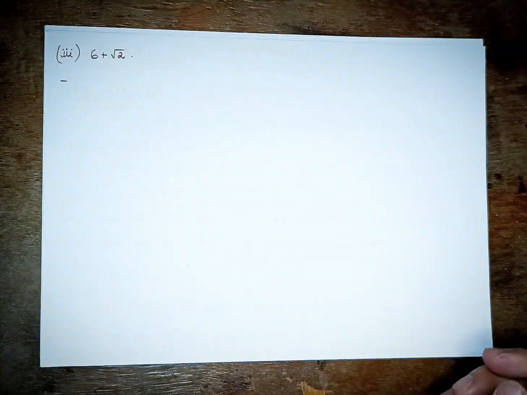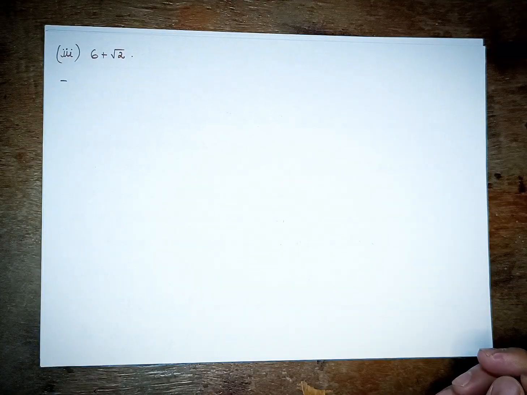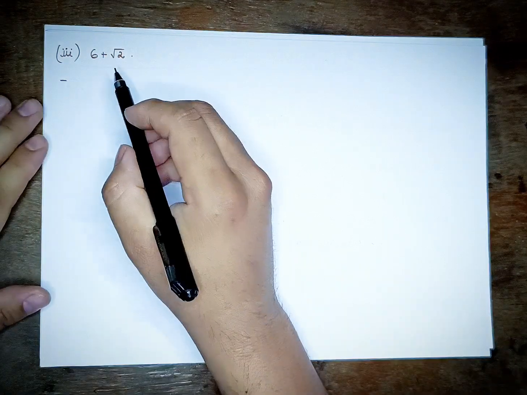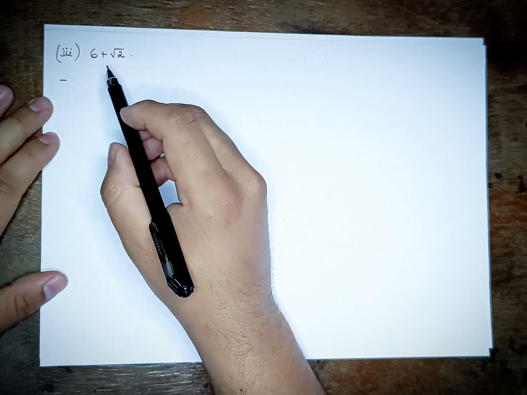Then next, solve Roman number 3. Here we are given 6 plus root over 2. We are going to prove that 6 plus root over 2 is an irrational.